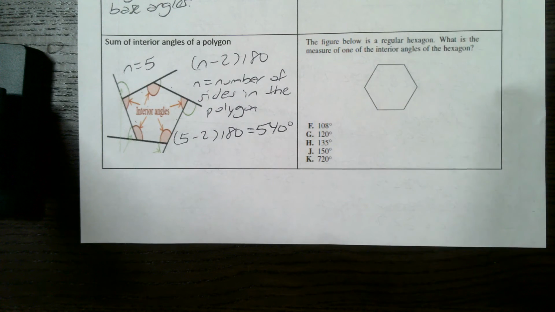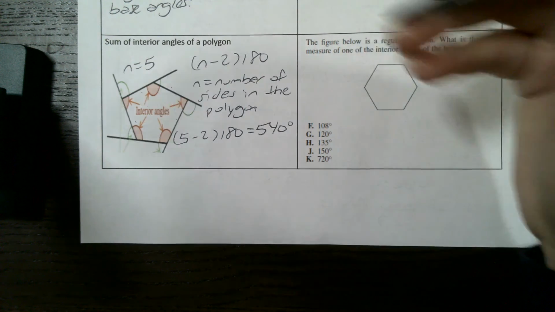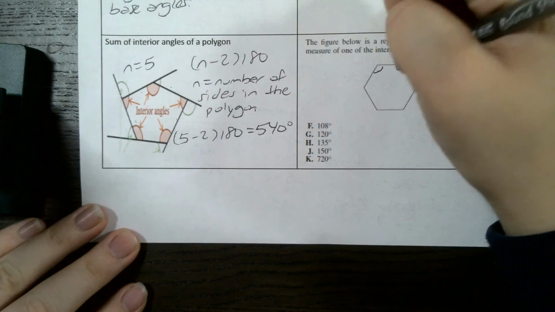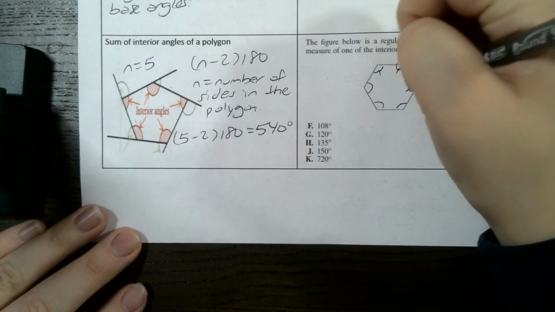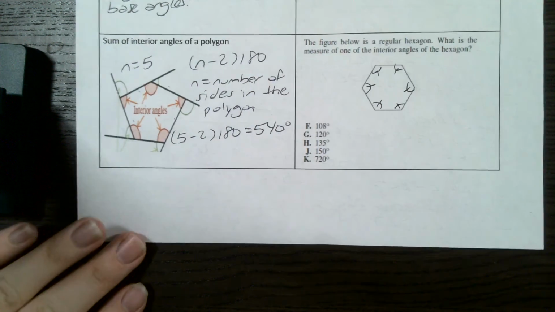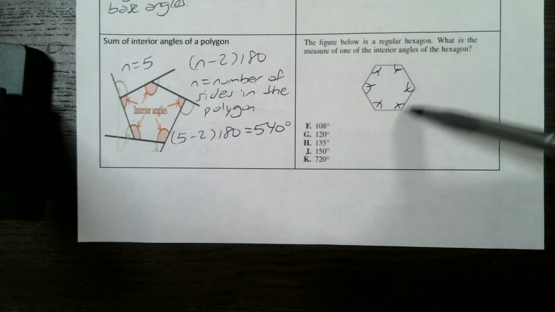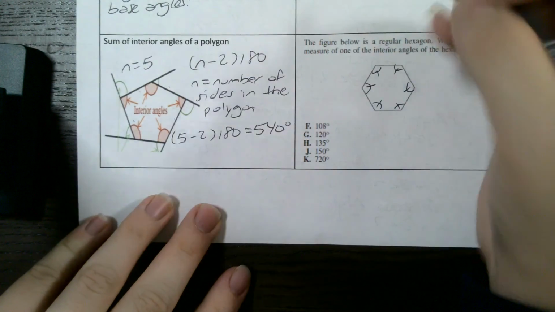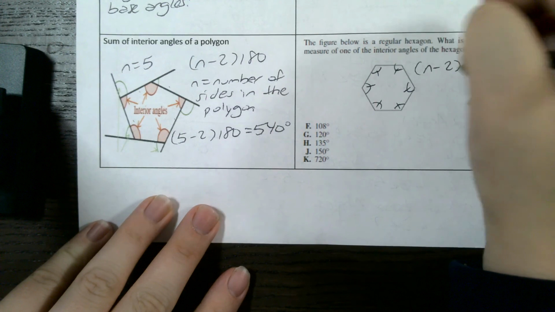The figure below is a regular hexagon. What is the measure of one of the interior angles of the hexagon? So the fact that it's regular, this word regular, means that all of these interior angles are congruent. So these are all the same angle measure. So first let's find what the sum of all of these are going to be.